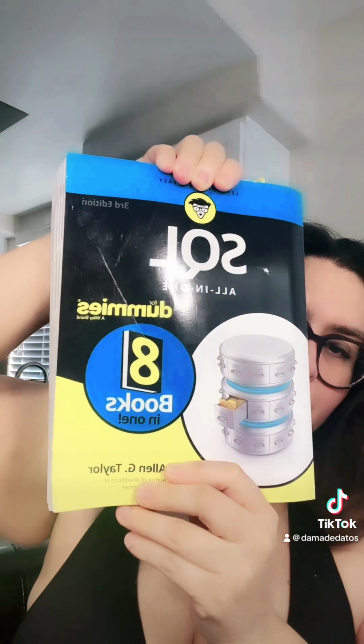My next book that I'm going to be reading is Essential Math for Data Science. This is how it looks. And SQL All-in-One for Dummies.